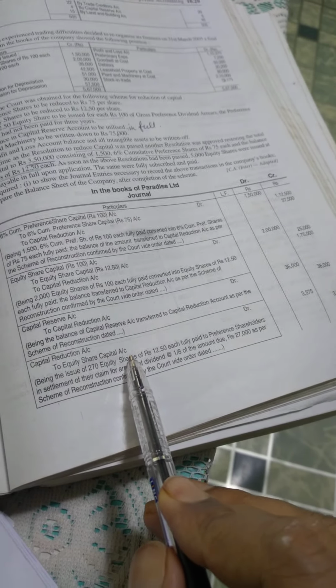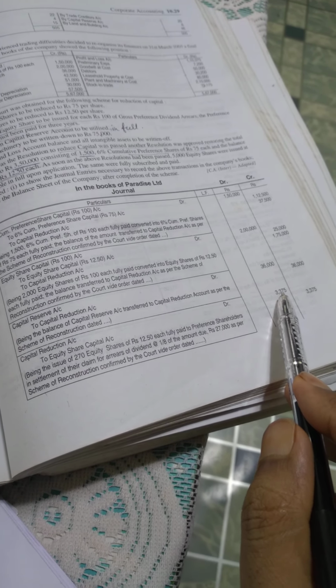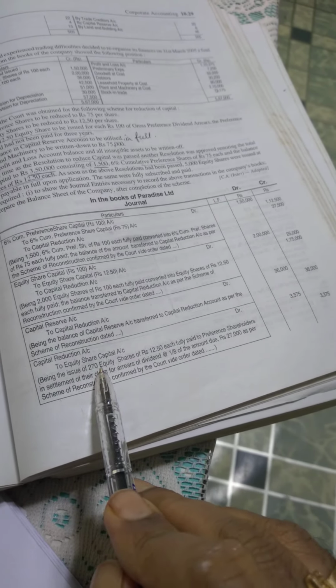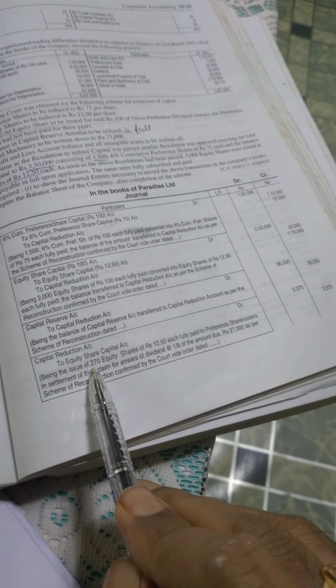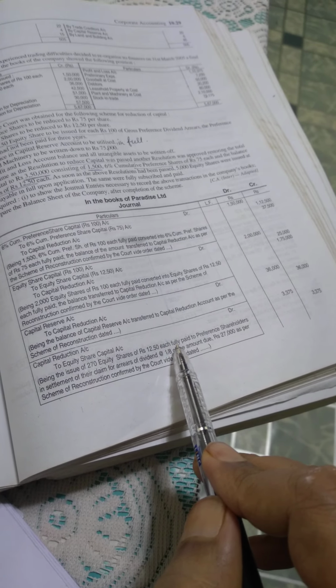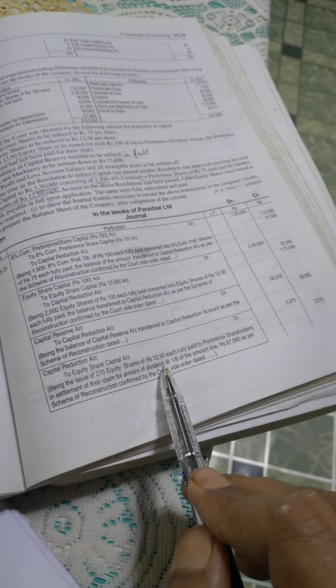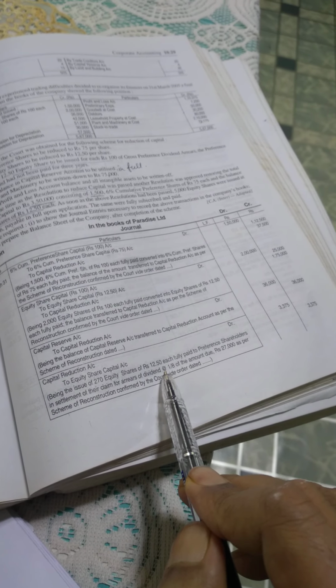So how will you calculate? 3,375 divided by 12.50, you're getting 270. So being issue of 270 equity shares at the rate of 12.50 each, fully paid to preference shareholders in settlement of the claim for arrears of preference dividend.